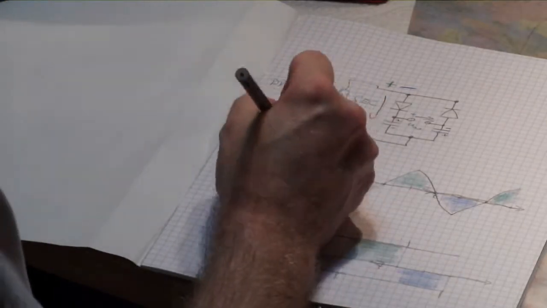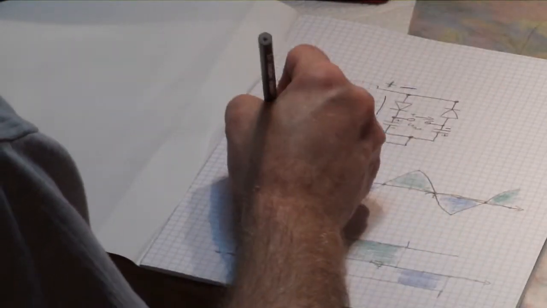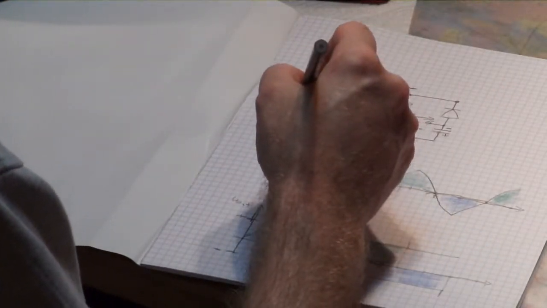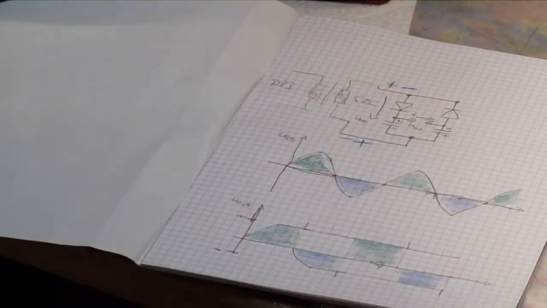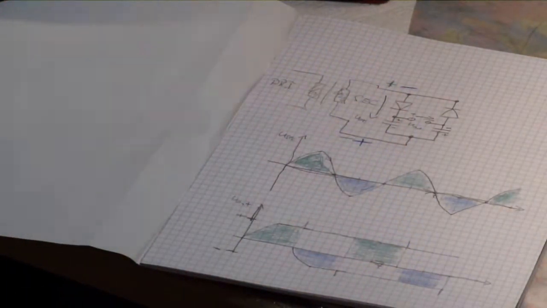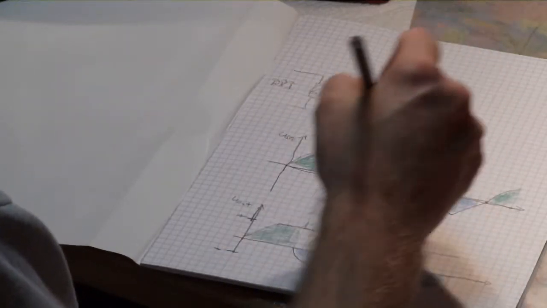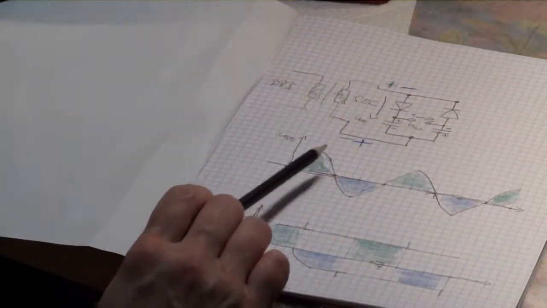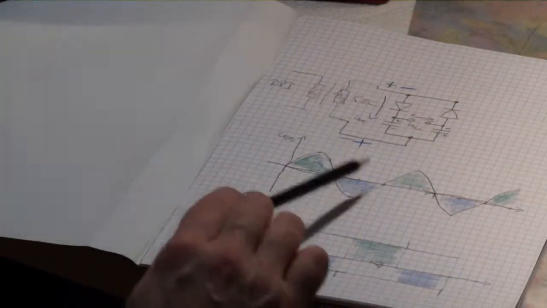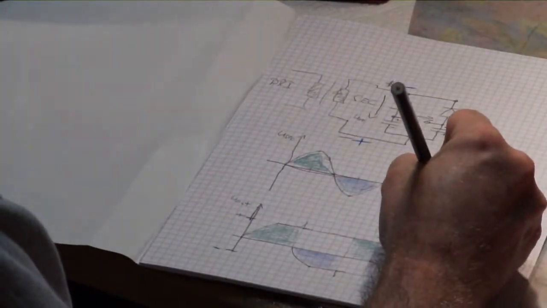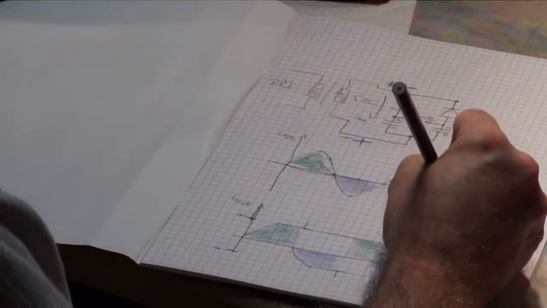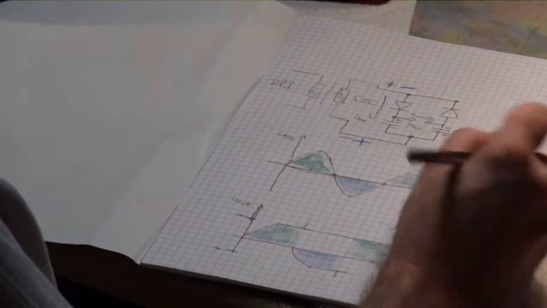Let's say we got about 1 volt here. This should be sinusoidal. Let's assume this is sinusoidal, not as I draw it. More round here, and this is like this.